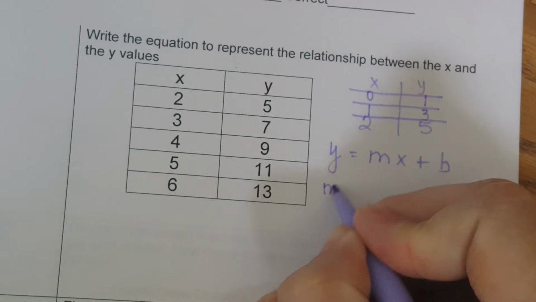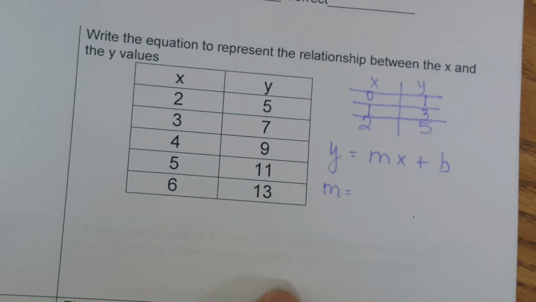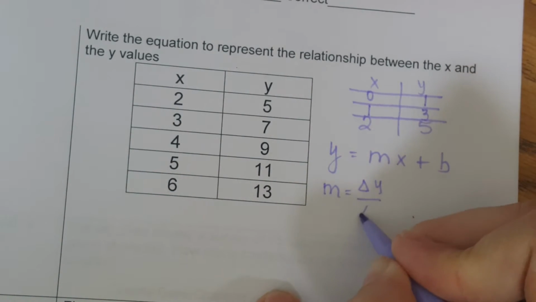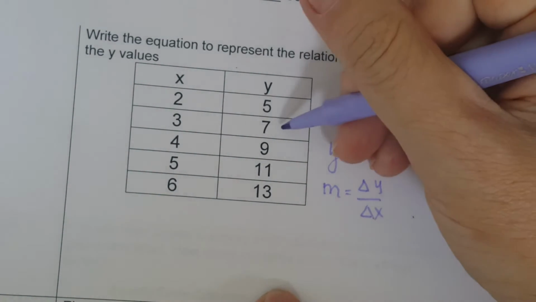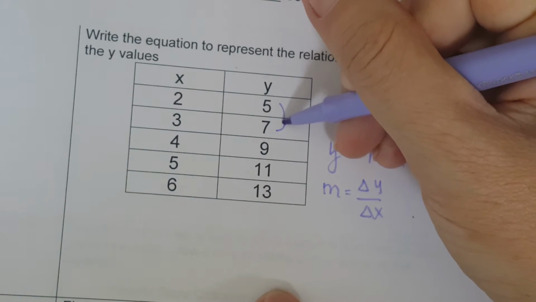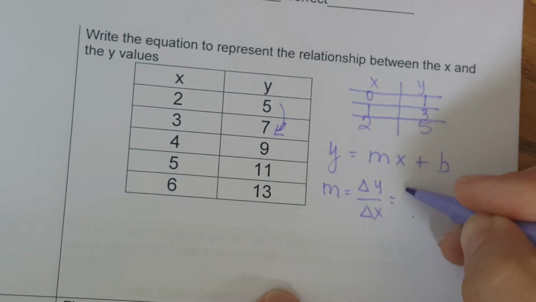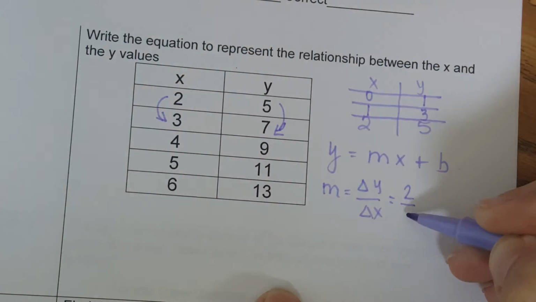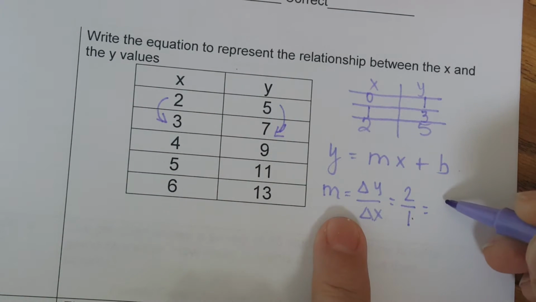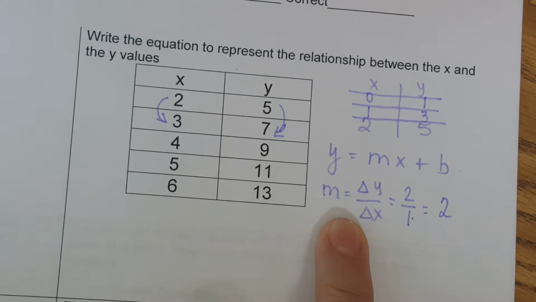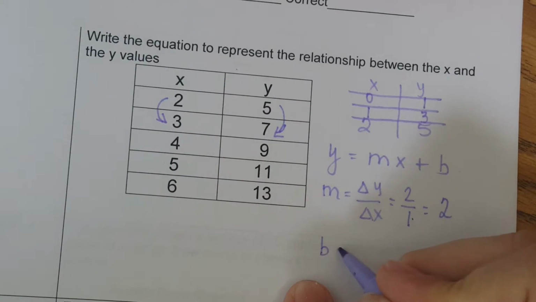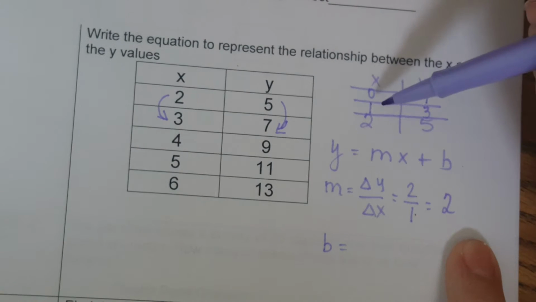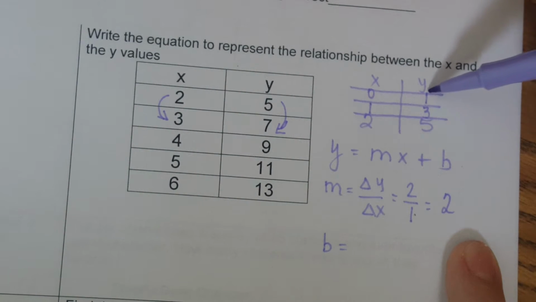Okay? We have to solve for our two things that we don't know. m is the slope, and that is our change in y divided by the change in x. And if we do 5 to 7, that is a change of 2. And our change from 2 to 3 is a change of 1. So our slope, m, is 2. And then b, if we remember that it's the value of y when x is 0, that means that b is 1.